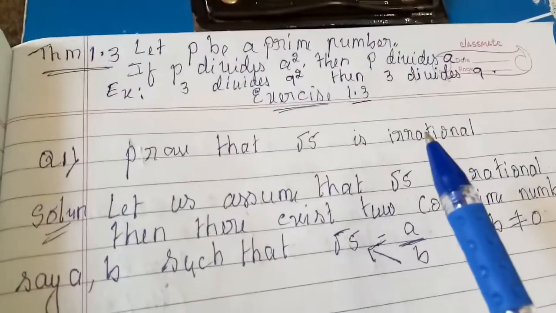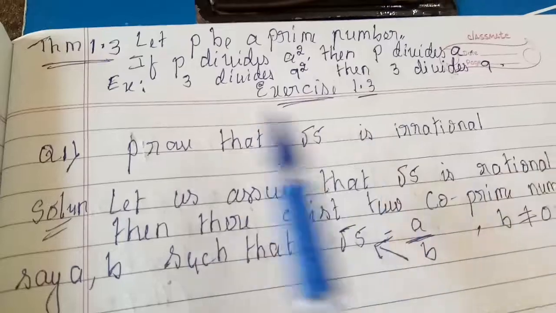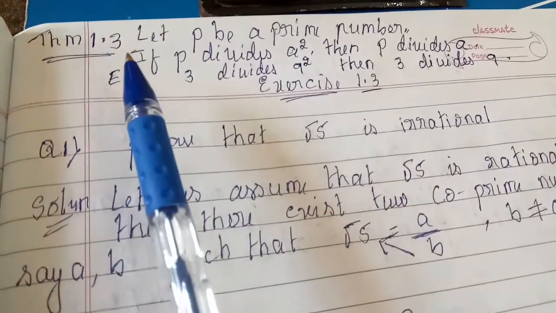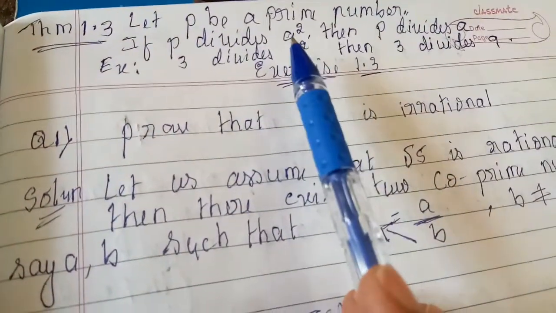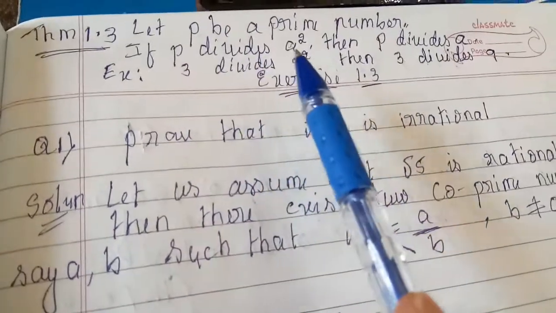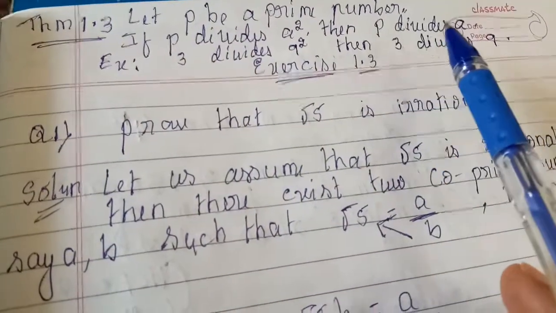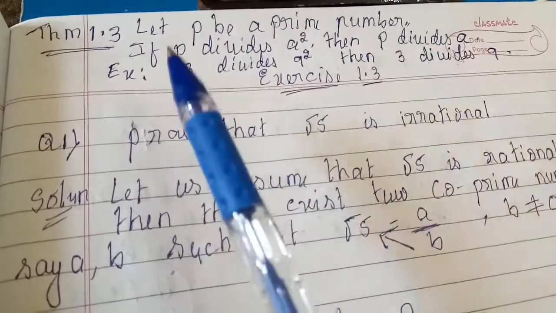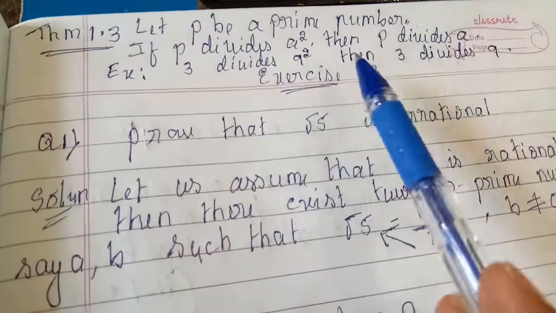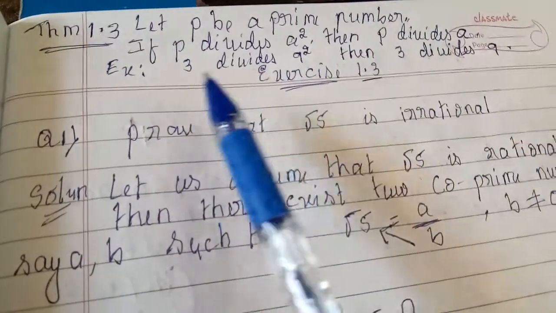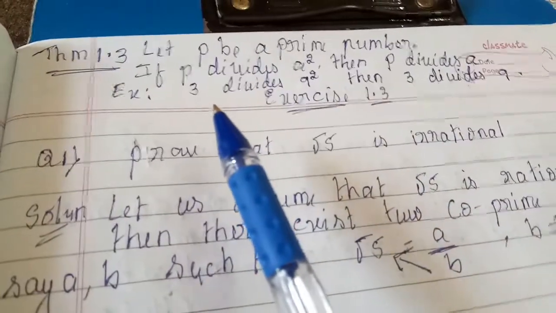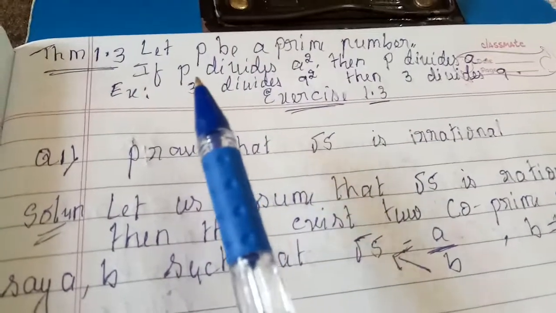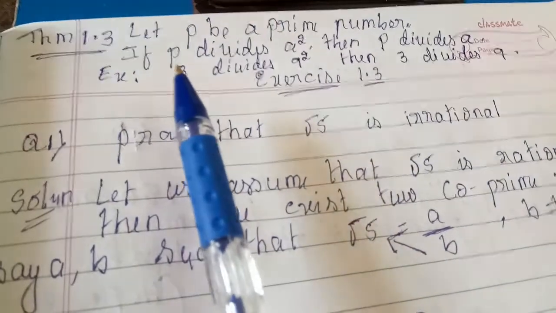Before I start, let me explain one theorem in your NCERT book, Theorem 1.3. Let p be a prime number. If p divides a square, then p divides a. Let me explain this with one example. Let me take 3. 3 is a prime number. So let p be 3.